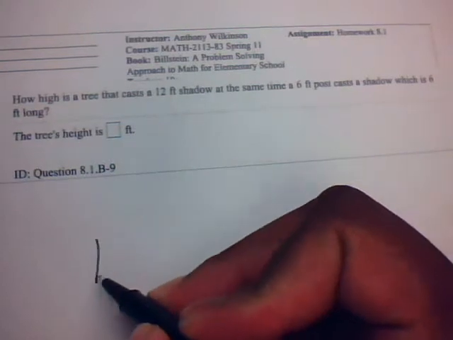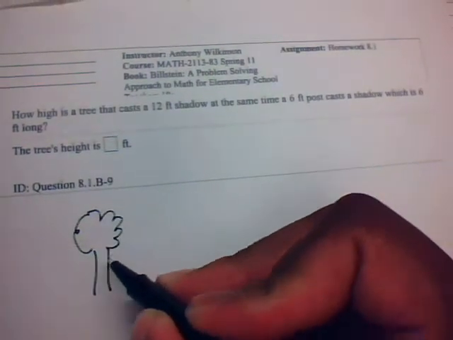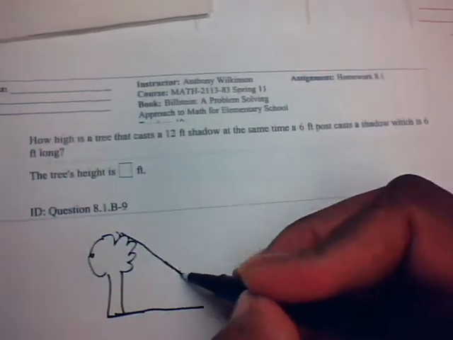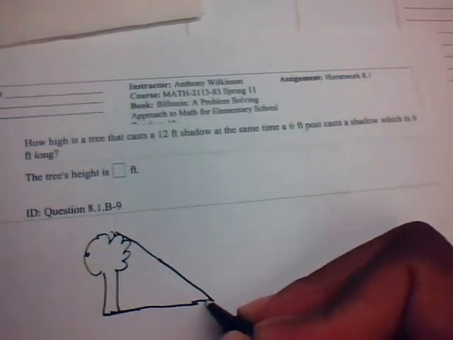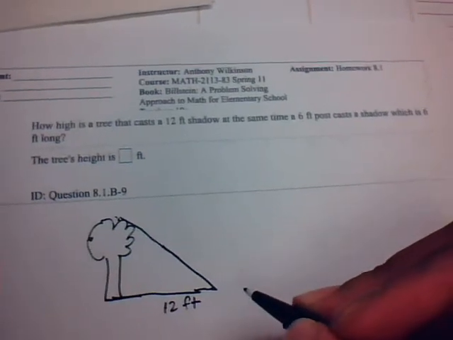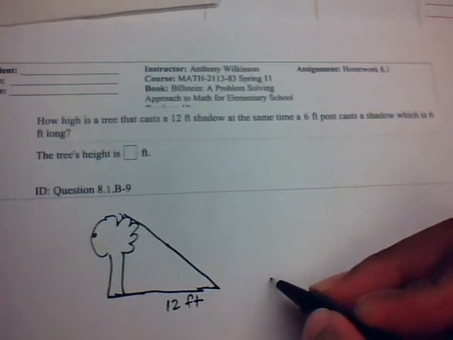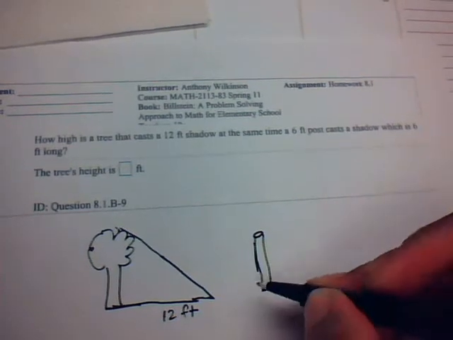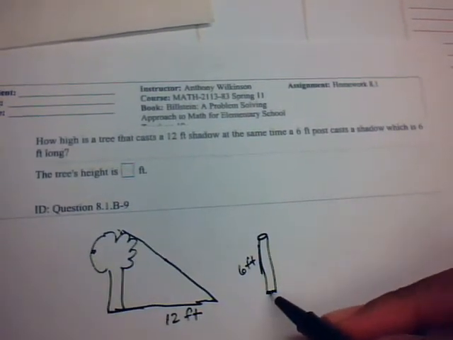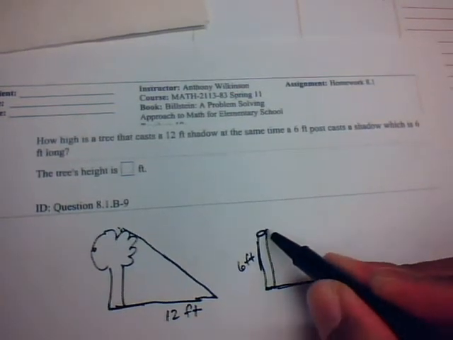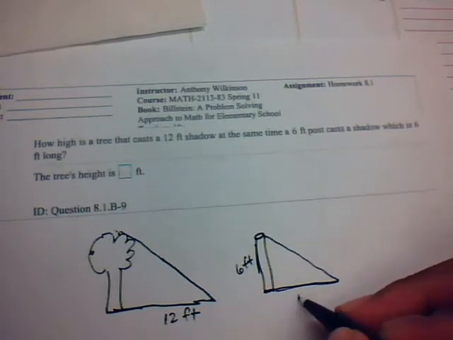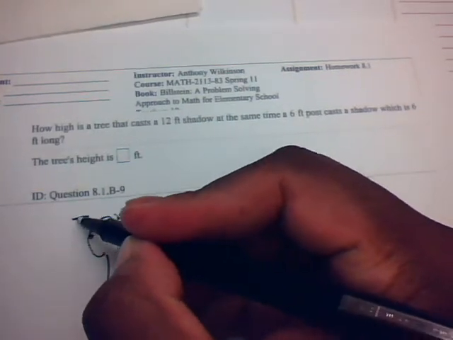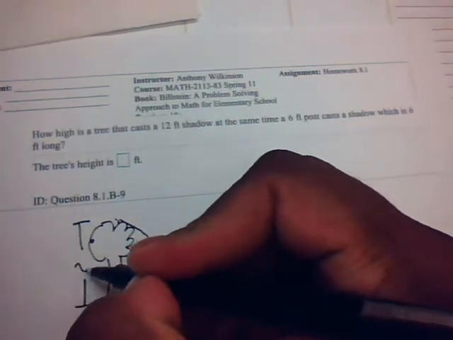Okay, so here, let's say we have a tree, and it casts from the top a 12-foot shadow. Here's the shadow, and it's 12 feet. At the same time, a 6-foot post, this 6 feet, casts a shadow. Here's the shadow down here from the top to the end. It is 6 feet long as well. And we want to find out the height of this tree, which I'm going to call x.